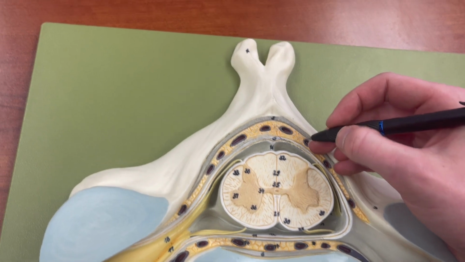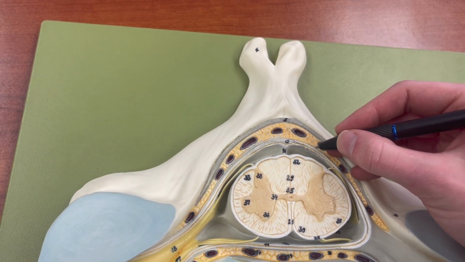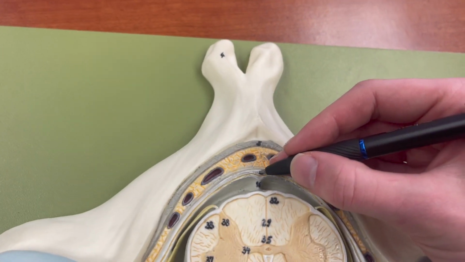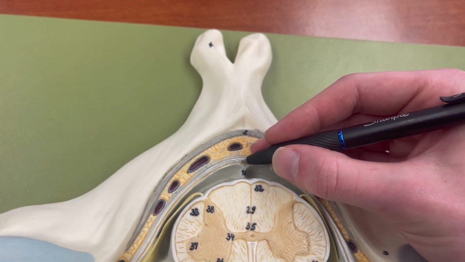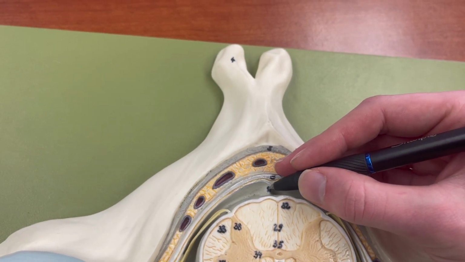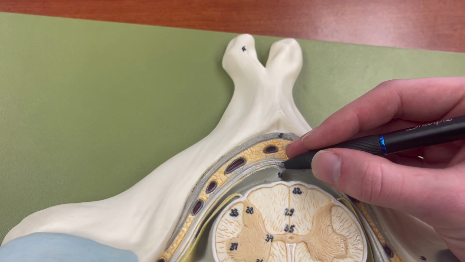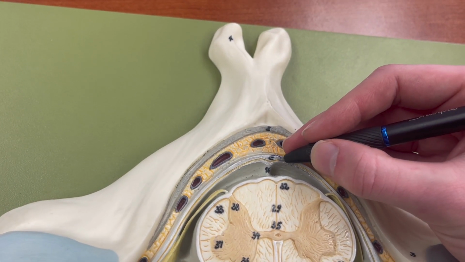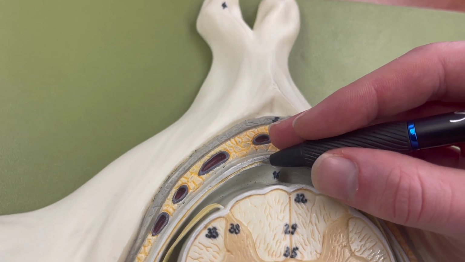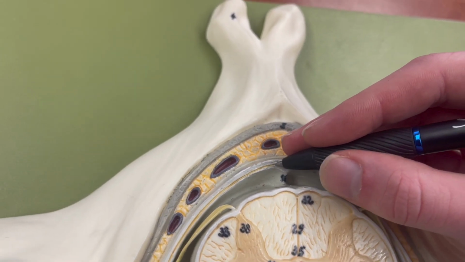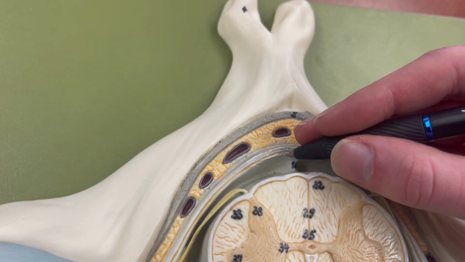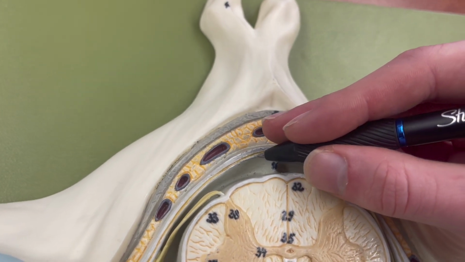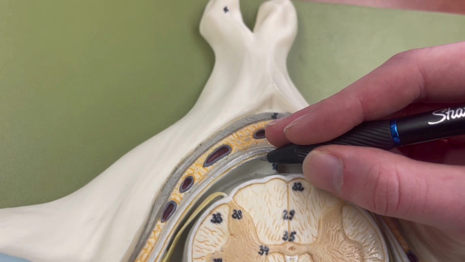Next, we've got the dural sheath, which is also known as the dura mater. That's this top layer to this, right? You can see that top layer. Next, we have the subdural space. The subdural space is going to be just this little tiny space in between the dural or the dura mater and the arachnoid mater, which is this lower layer, right? You got the arachnoid mater, which is this lower layer.